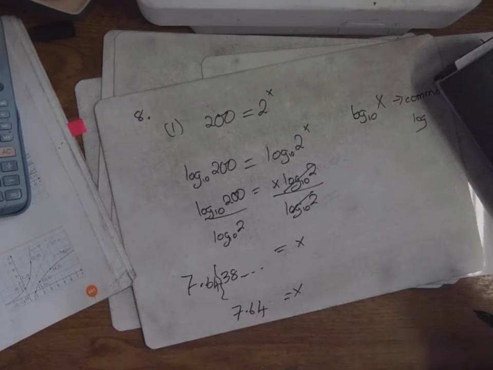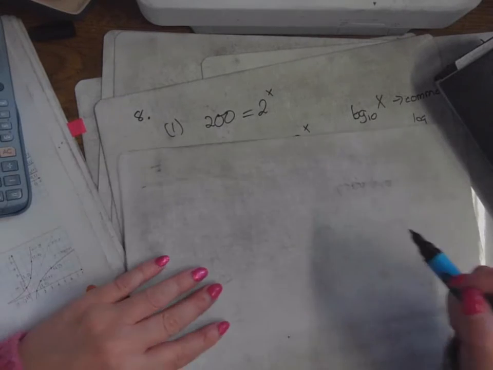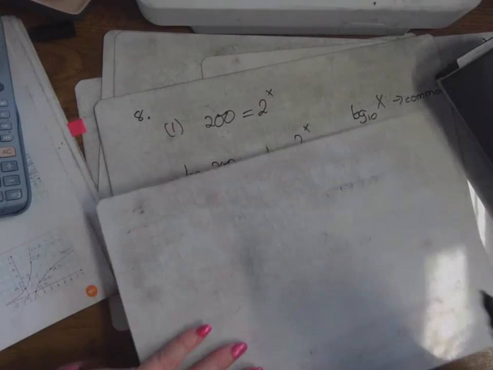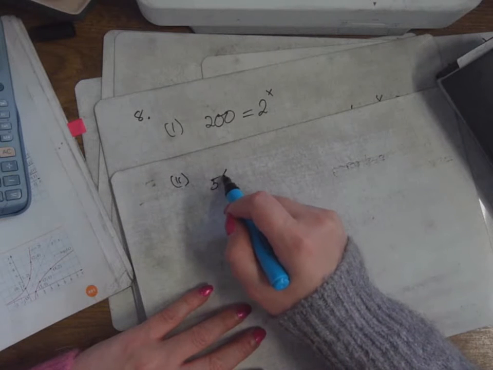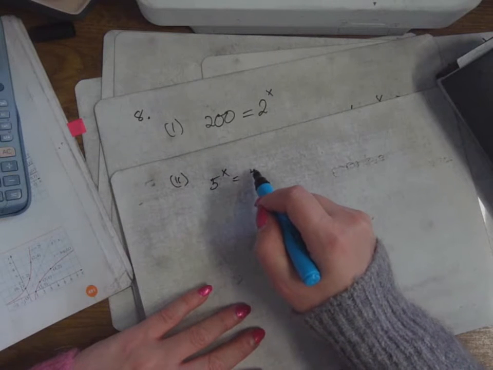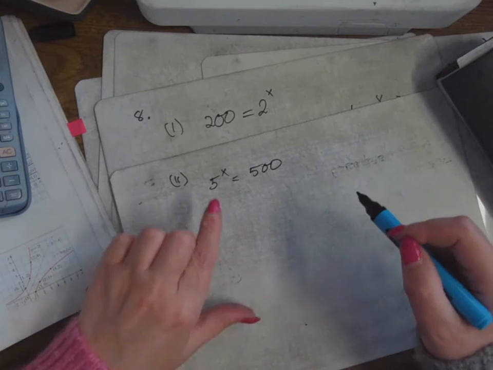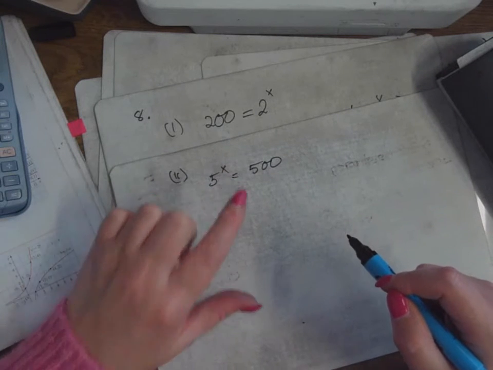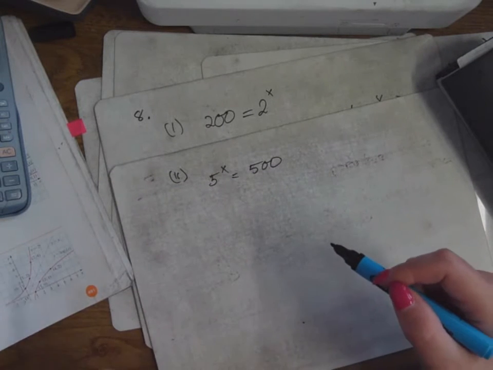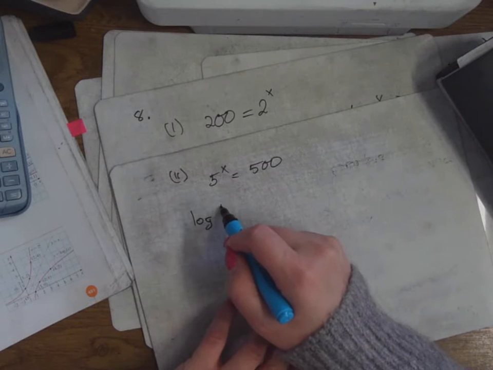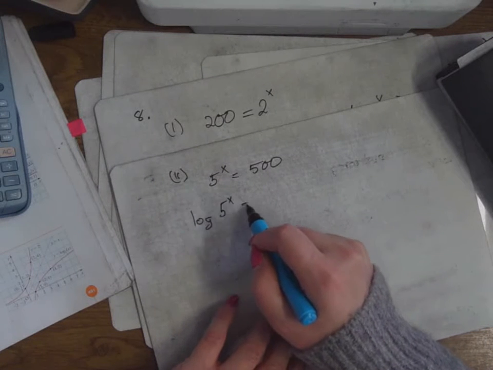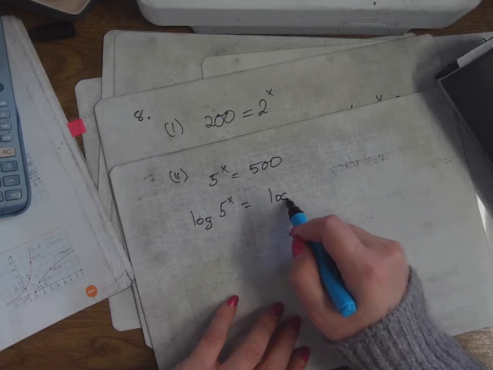I might do these because I didn't do any of these yesterday. Okay, so 8 part 2 I will also do. So it's 5 to the power of x equals 500. When you're missing the power, girls, when the variable you're looking for is in the power, you use logs to solve it. You get the log of each side. The log of 5 to the power of x equals log of 500.